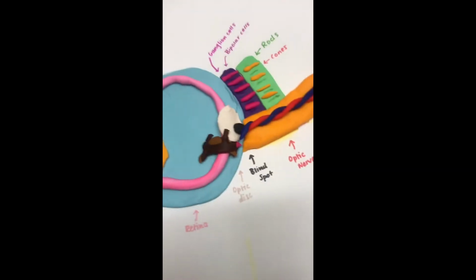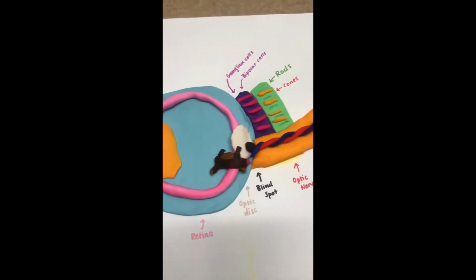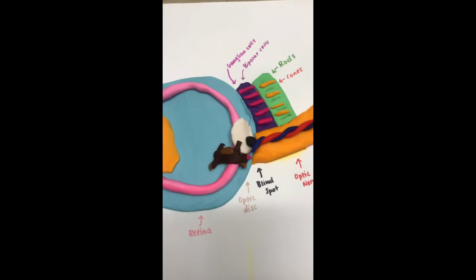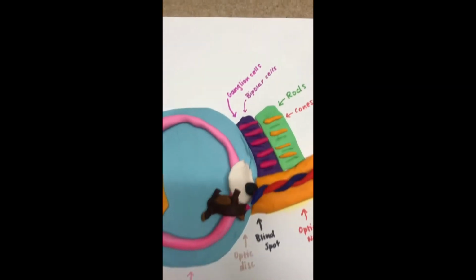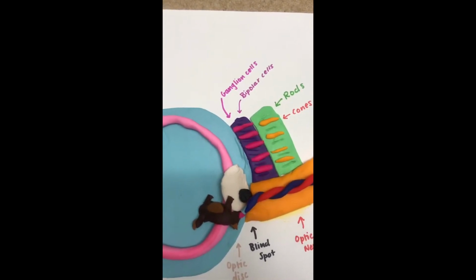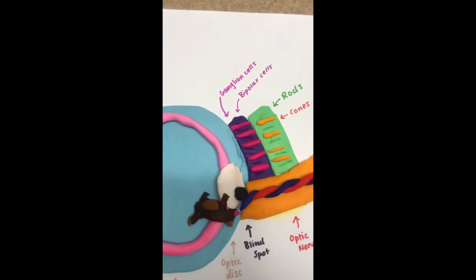My bipolar cells are then responsible for connecting and transmitting information from my photoreceptor cells to the ganglion cells that make up my optic nerve. Once the ganglion cells receive this message, it is sent to the brain by the optic nerve for processing.